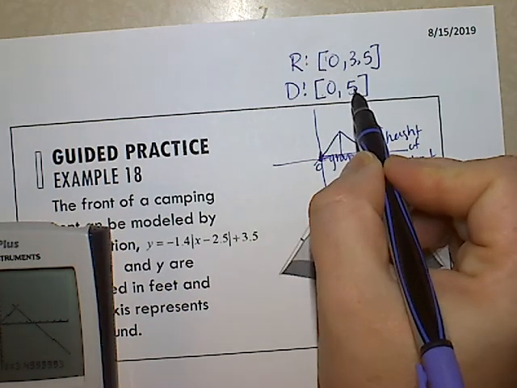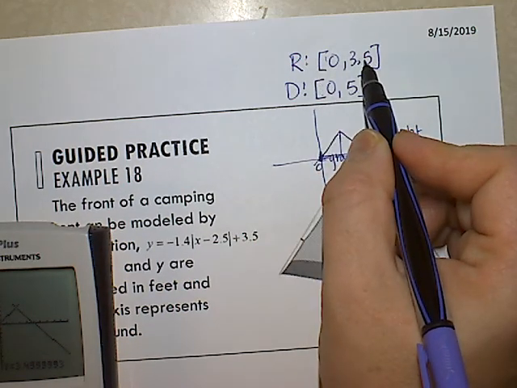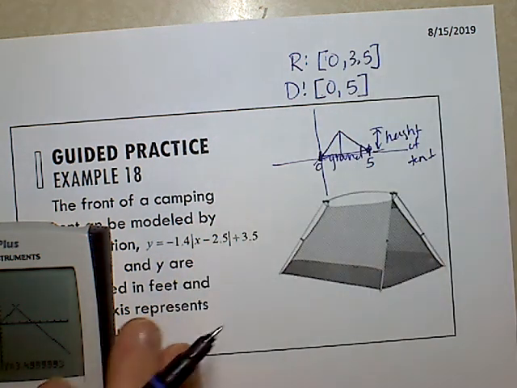This is the width of the tent in feet. This is the height of the tent in feet. Height of the tent in feet, yes. Yep, so sorry.